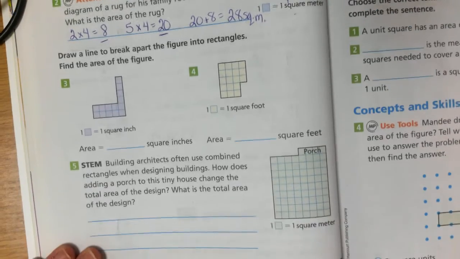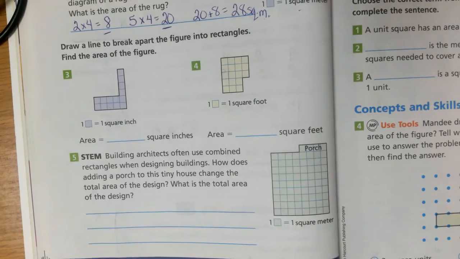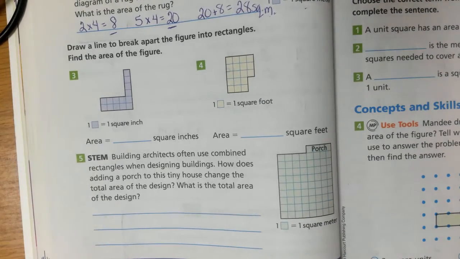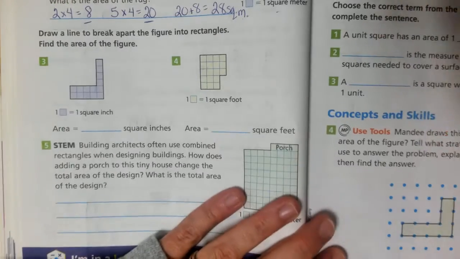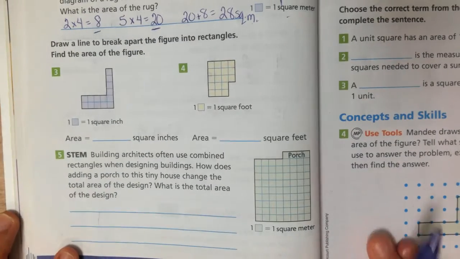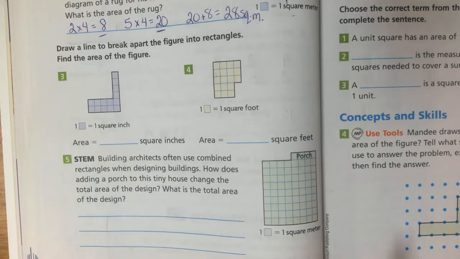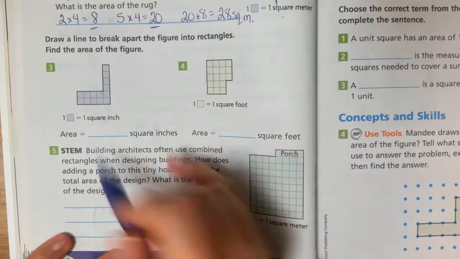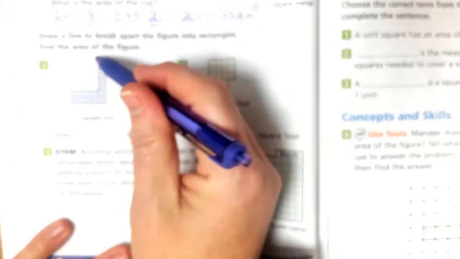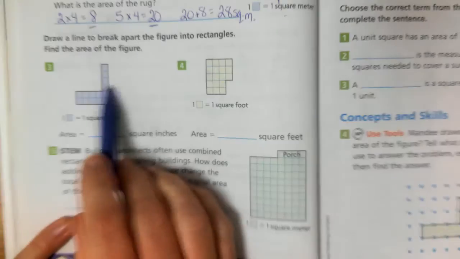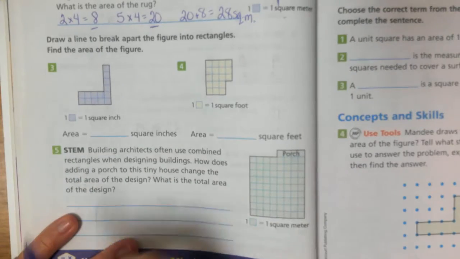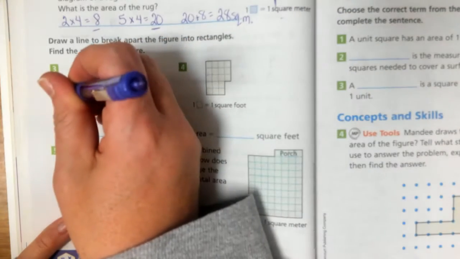Number 3. This direction is for number 3 and 4. Draw a line to break apart the figure into rectangles. Find the area of the figure. In this one, we could either draw a vertical line or a horizontal line. I'm going to draw a horizontal line this time.